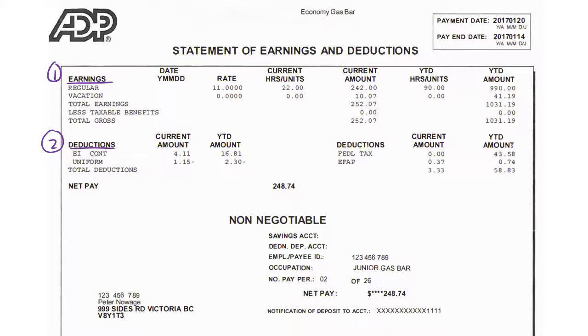So all the earnings are grouped together at the top of the paycheck, and all the deductions are grouped together at the bottom. Now this formatting might change from one paycheck to another, as you'll see in the next lesson when you compare multiple paychecks together.